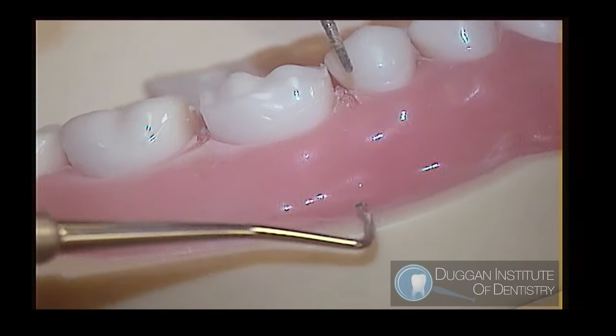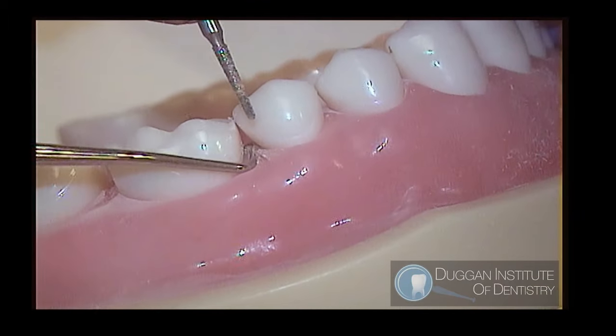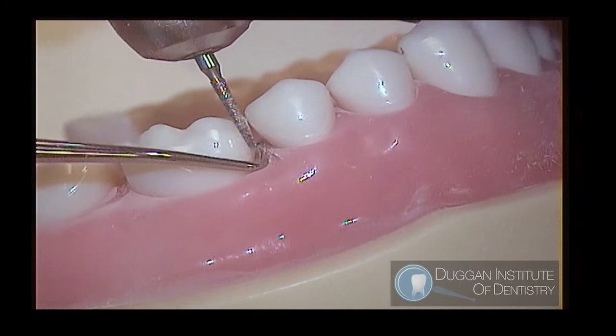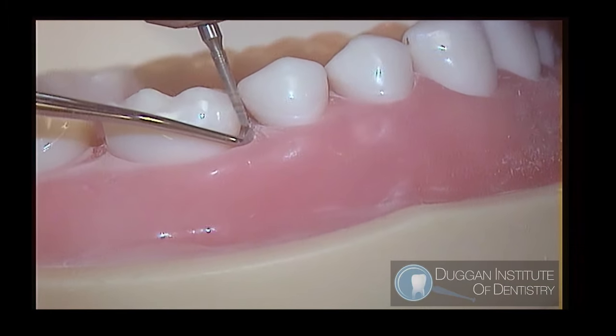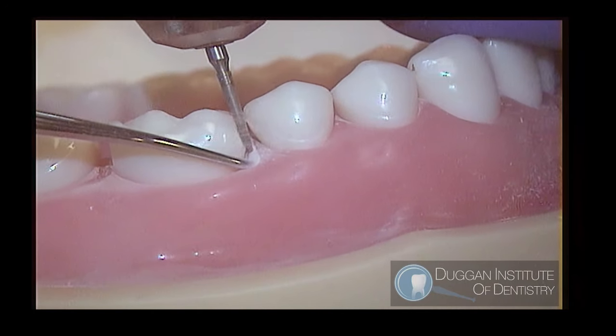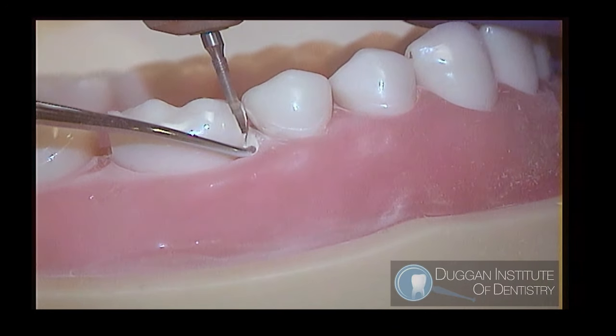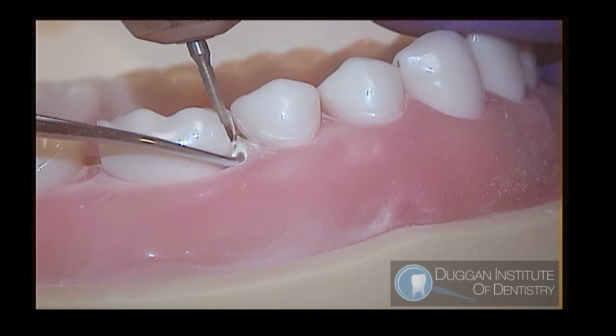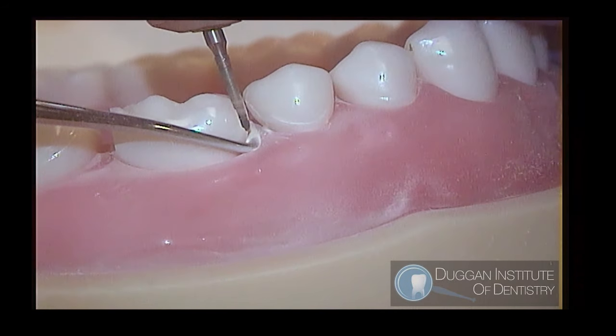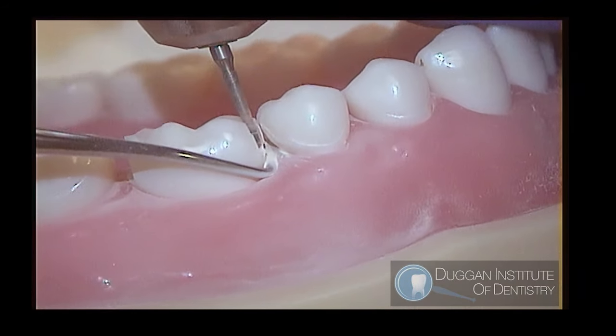Position the burr to be parallel to the adjacent tooth. Keep the gingival margin up. Cut using the whole diameter of the burr. Create a 1/2 mm chamfer. Cut straight back to the lingual.